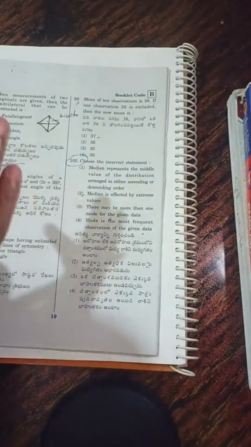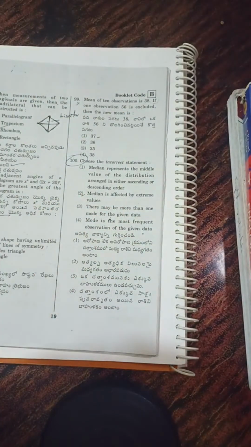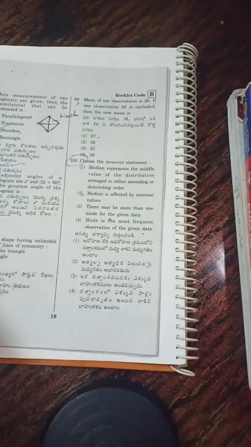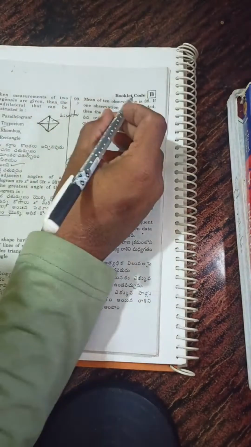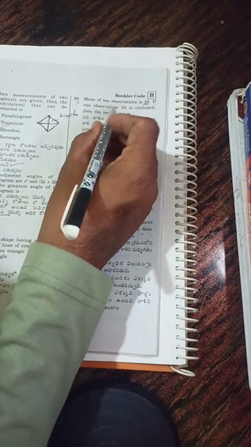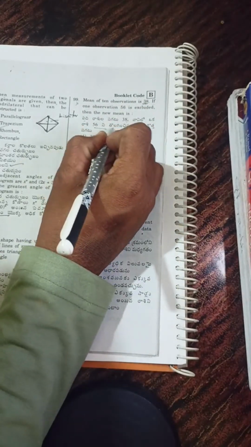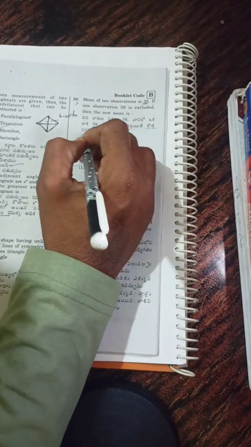Now see question number 99. Mean of 10 observations is 38. If one observation 56 is excluded, then the new mean is అని అడుగుతున్నాడు. మీన్ ఆఫ్ 10 అబ్జర్వేషన్స్ ఎంత ఇచ్చాడు? సో 10 రాశుల సగటు 38. వానిలో ఒక రాశి 56ని తొలగించేట్లయితే కొత్త సగటు ఎంత?